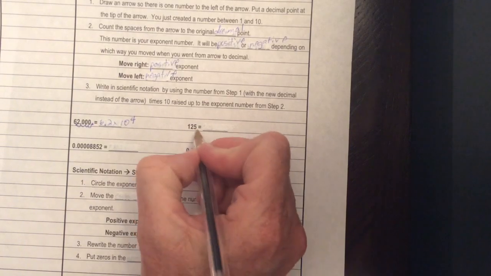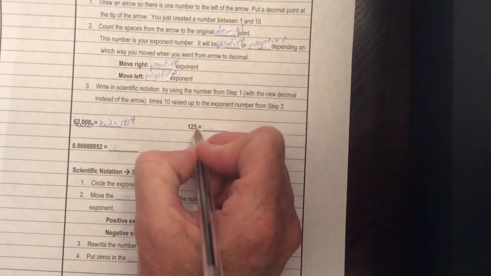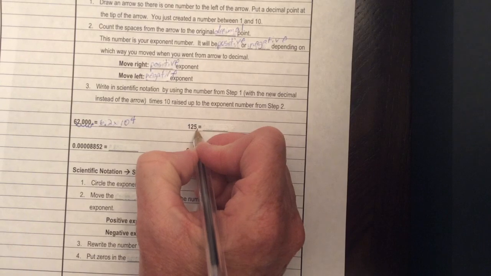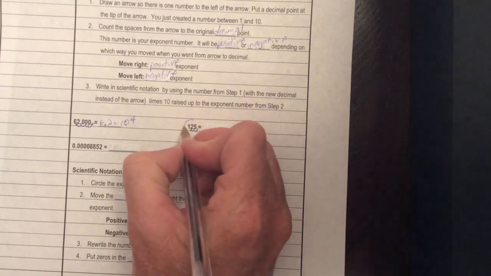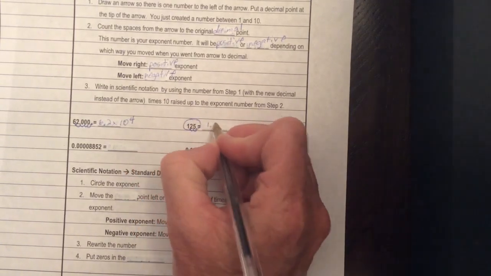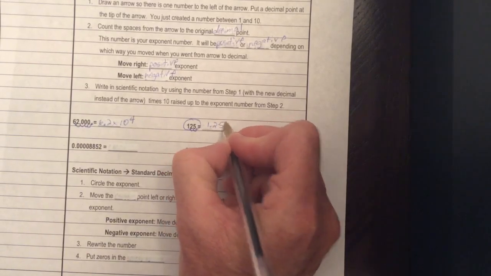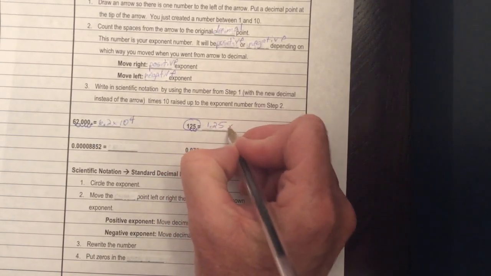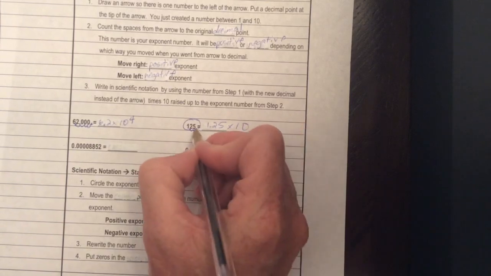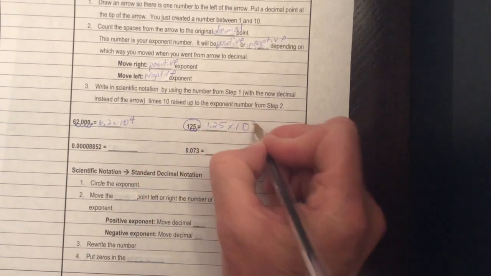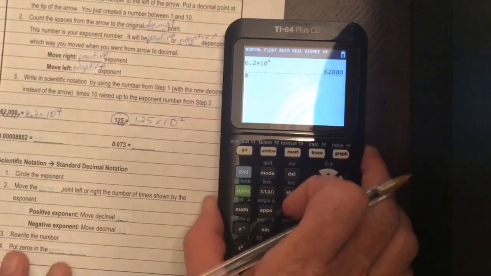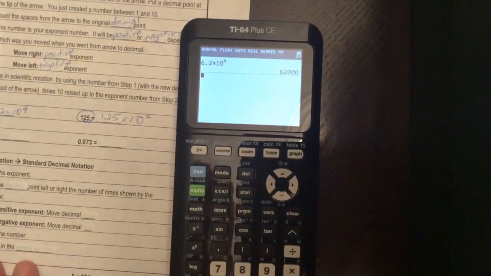Let's try this one. This isn't a big number, but you can still convert it. Your decimal's here. You're going to move over 1, 2 places. There's your number, because 1.25 is between 1 and 10 times 10 to the 1, 2. We moved over 2 places. So let's put that in the calculator and check it. 1.25 times 10 squared, 125. That works as well.